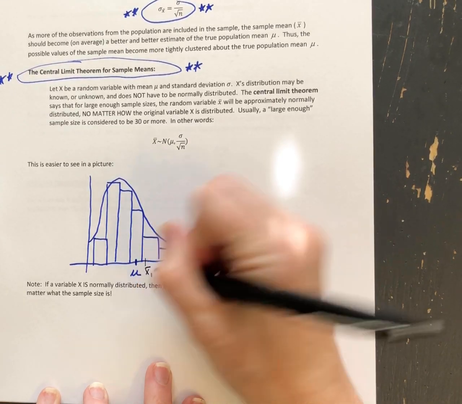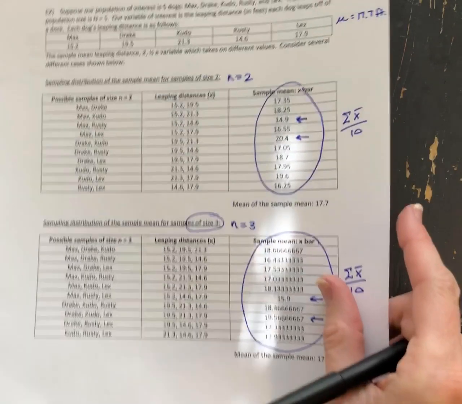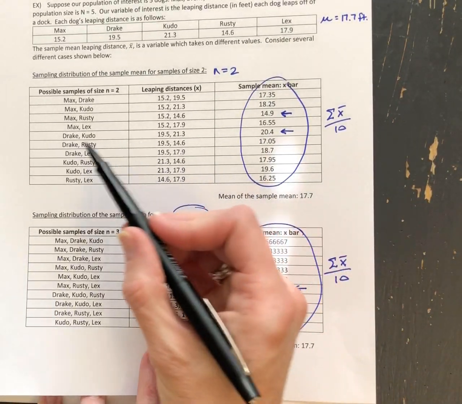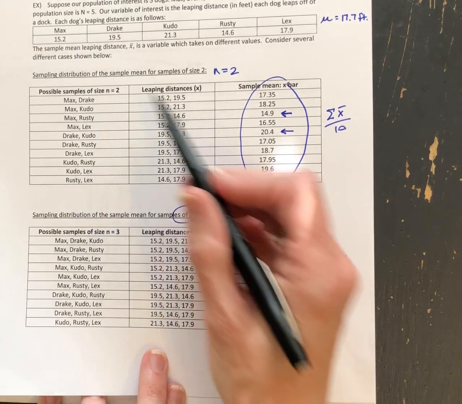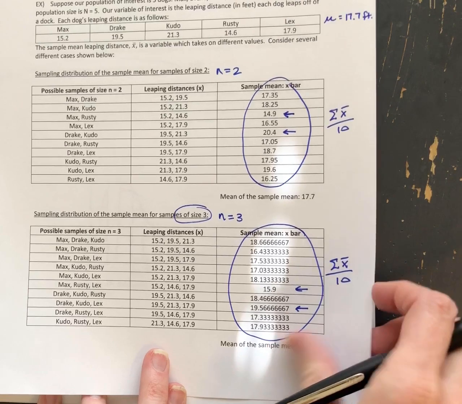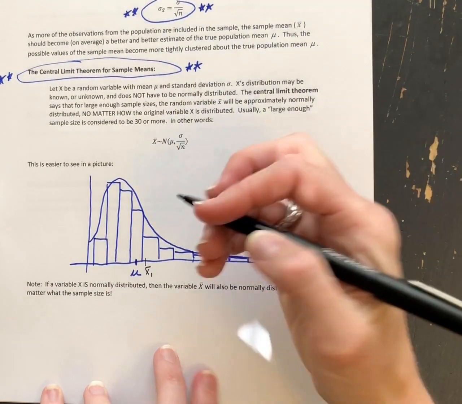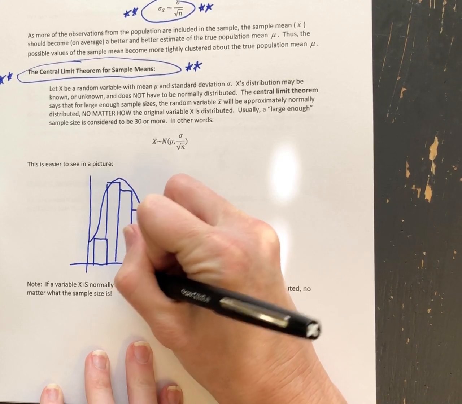But that's just one of the possible sample means of that size. As we know from the dogs' leaping distances, for any given sample size, there are multiple individuals that could have been included, and so multiple different sample means that could have resulted. So maybe I do this again with a different sample, and maybe I get an x bar over here.